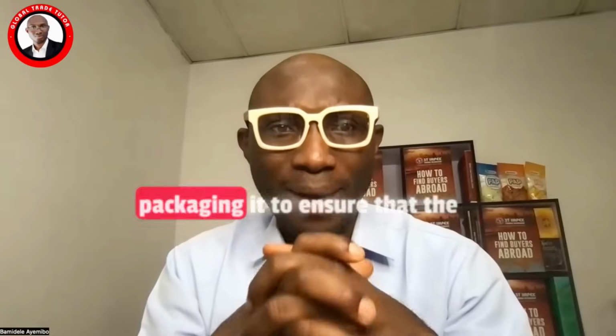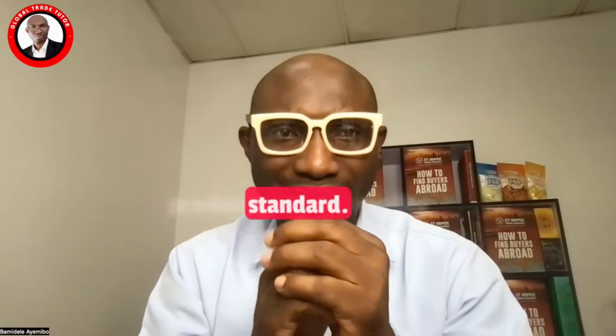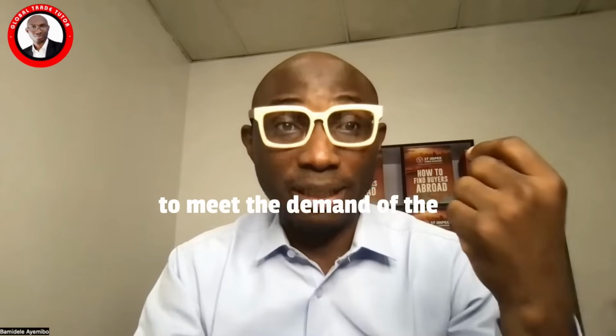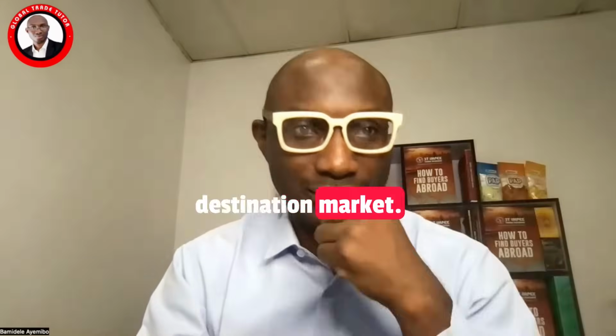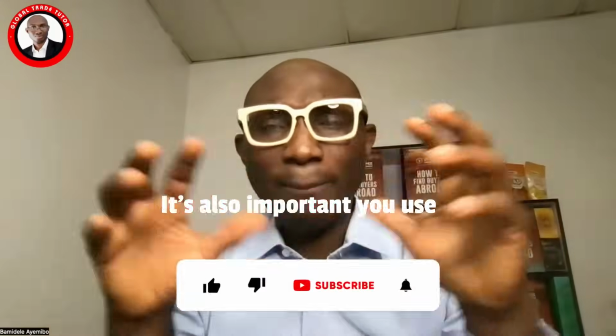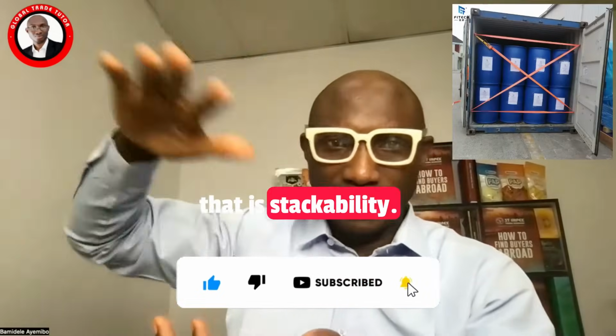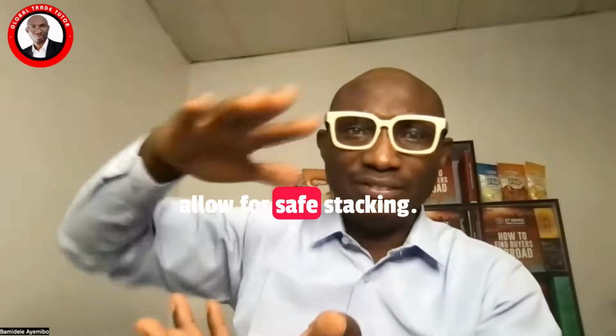Conduct a quality check before packaging to ensure that the product meets the quality standard. Proper labeling is also important to meet the demand of the destination market. It's also important that you use packaging material that is stackable. Ensure that the packaging allows for safe stacking.